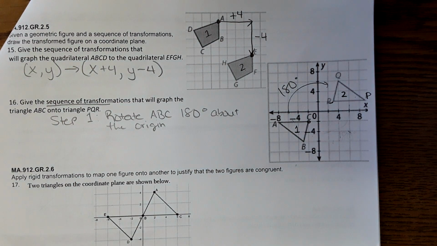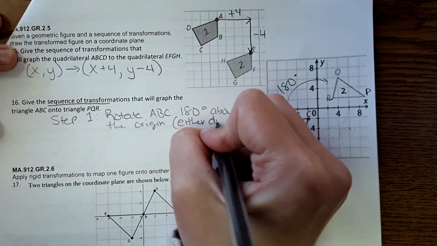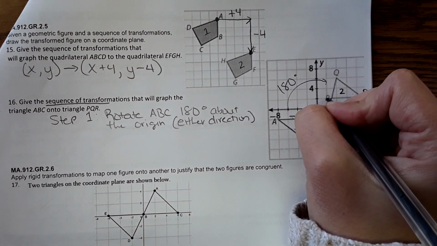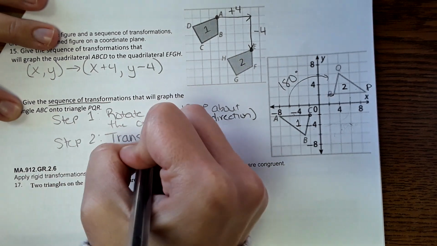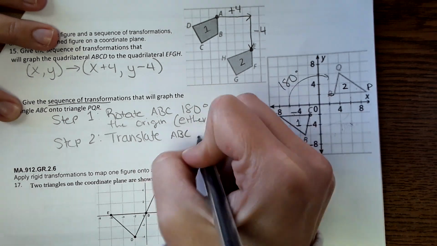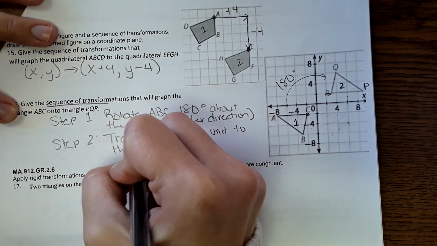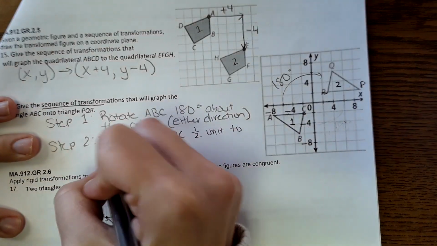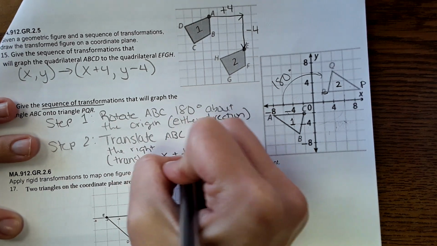This could be rotated either direction because 180 degrees, whether it's clockwise or counterclockwise, will be in the same space. So either direction. That'll put it right here at 1, 1, and then we have to translate it like half a unit to the right. Step 2, translate ABC 1/2 unit to the right. Or you could write that translate x plus 1/2.